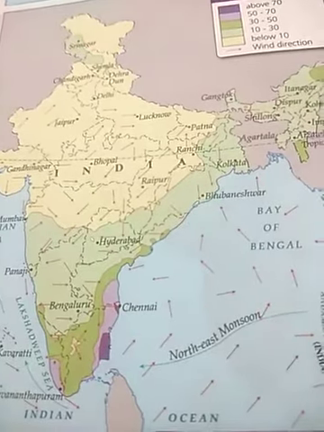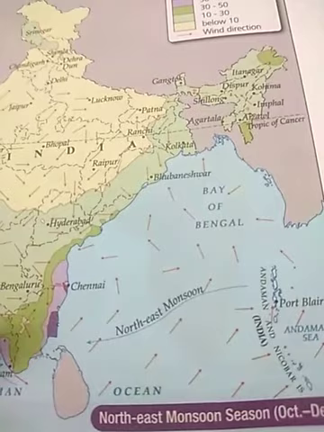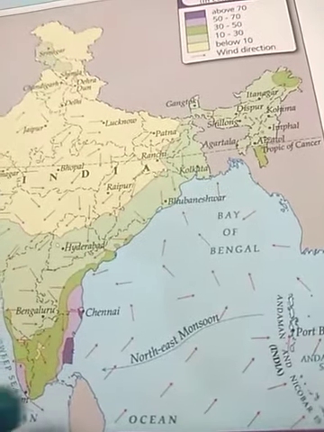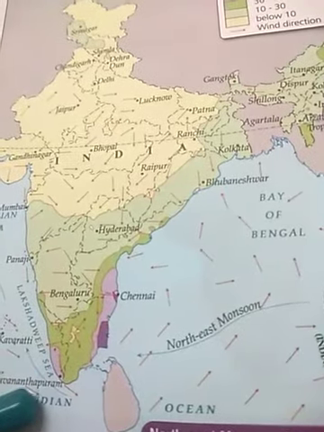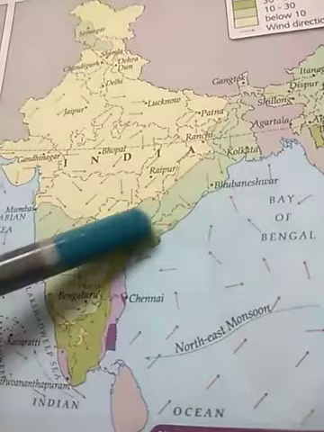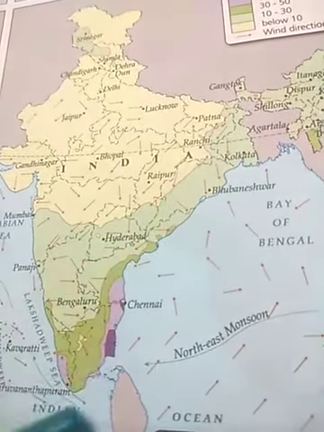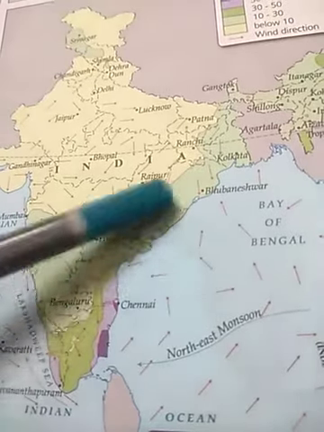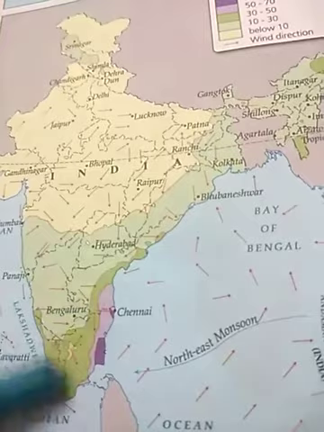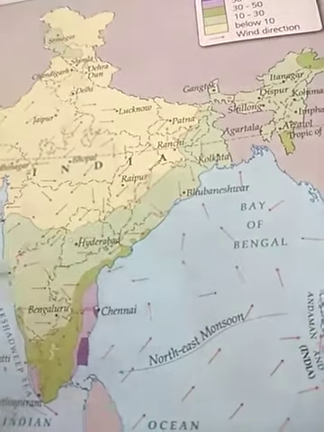And in this, India receives only 13% of annual rainfall during mid-September till November. And here, the coast of Tamil Nadu, below it Andhra Pradesh and Odisha, these three places receive rainfall during this period, mid-September to November, that is Tamil Nadu, Andhra Pradesh and Odisha.